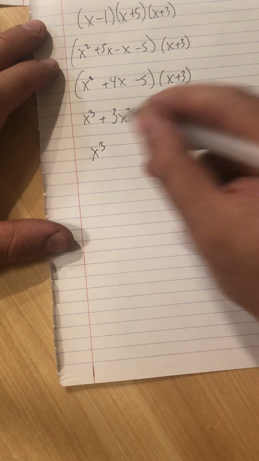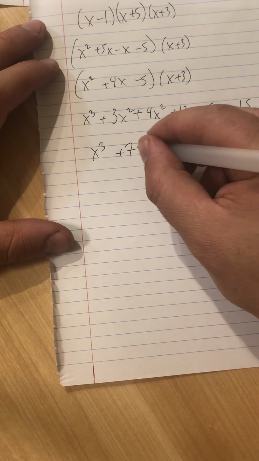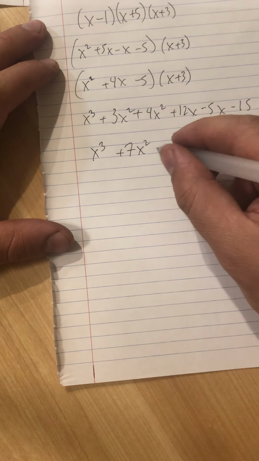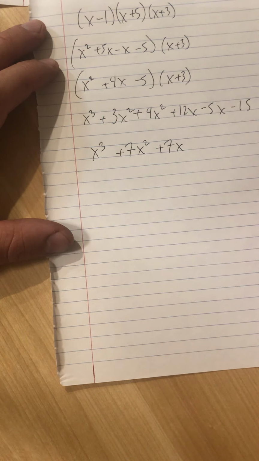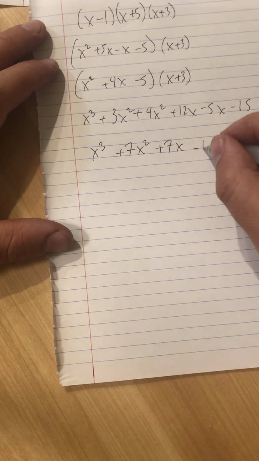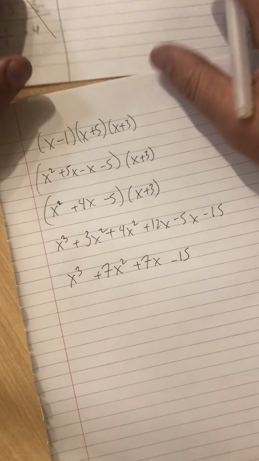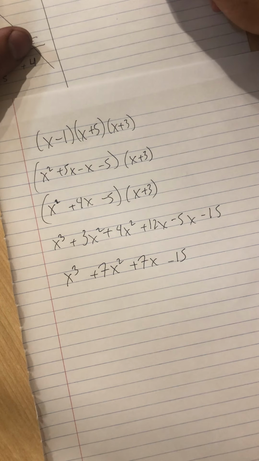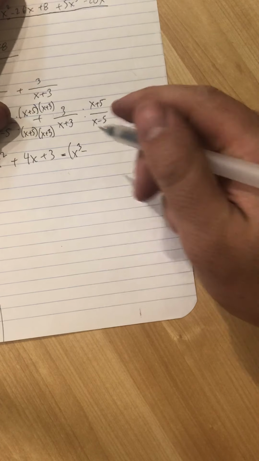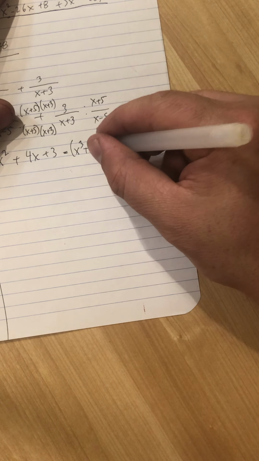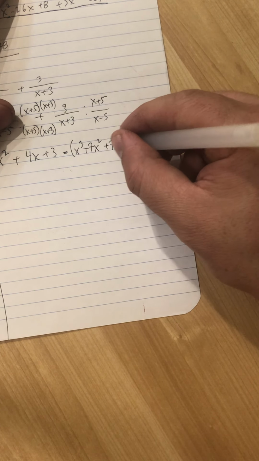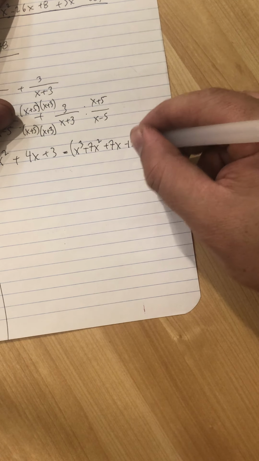So you end up with x cubed plus 7x squared plus 7x minus 15. There's a minus sign here, so again, just make sure that we do that. So x cubed plus 7x squared plus 7x minus 15.